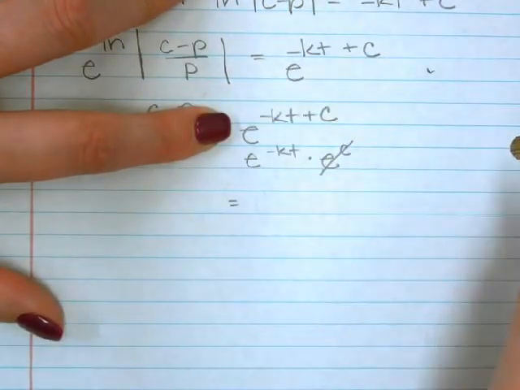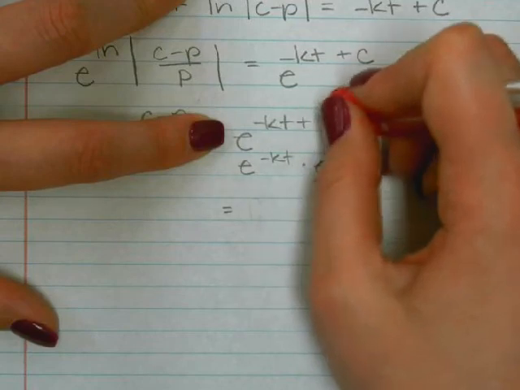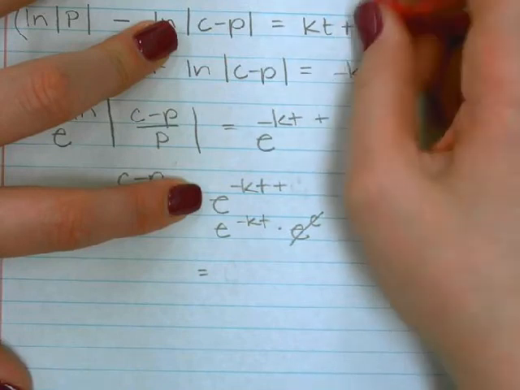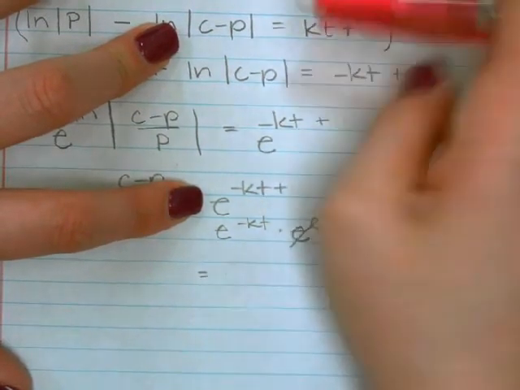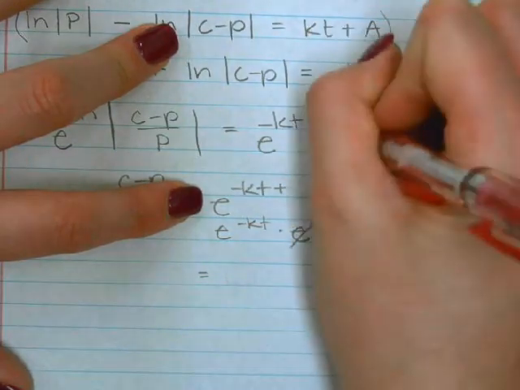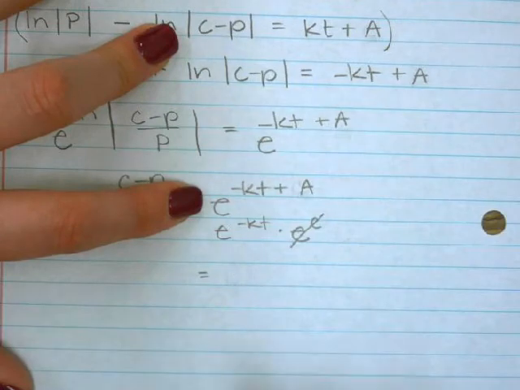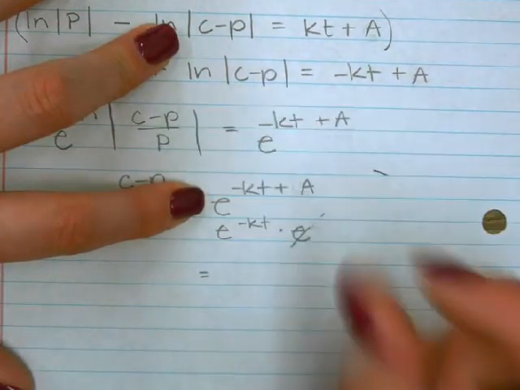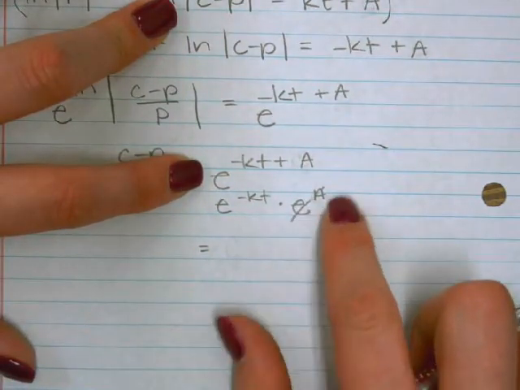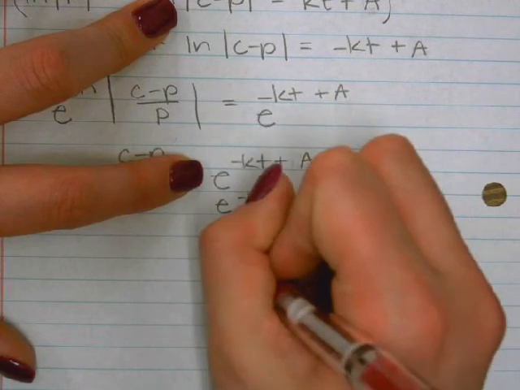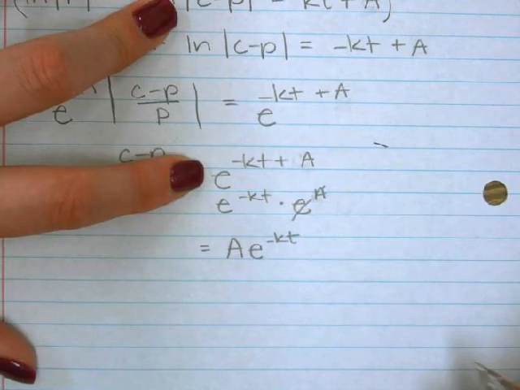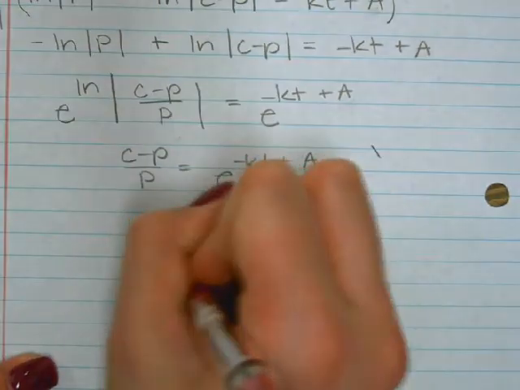Let's go back and fix this. We can't use c because we were already using c as the carrying capacity, and that was me just not paying attention. So we're going to use the letter A for our constant because that's a letter we have not used yet. Sorry about that. Forgot that we had c for our carrying capacity. All right, so e raised to a constant is still a constant. So that's going to be the constant times e to the negative kt, and that equals c minus p over p.